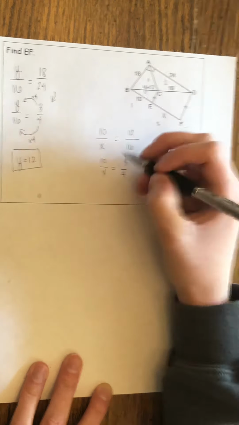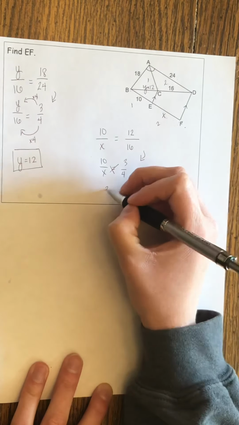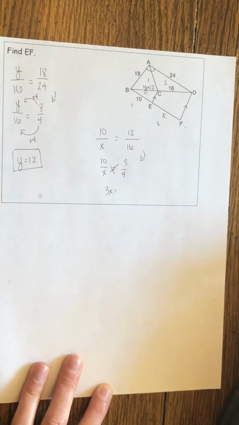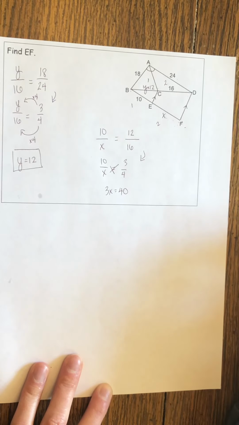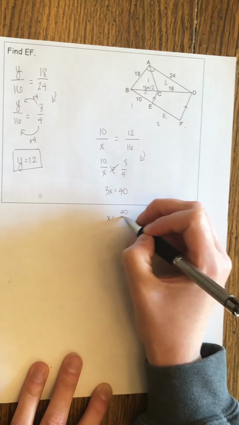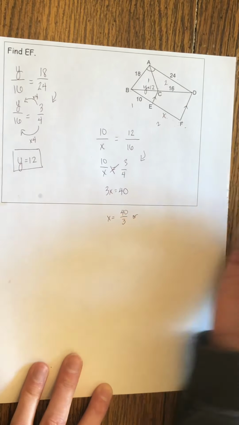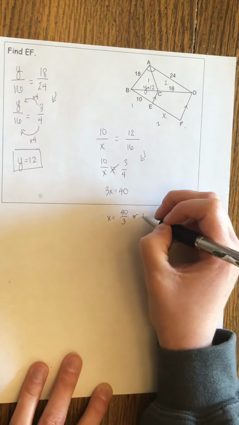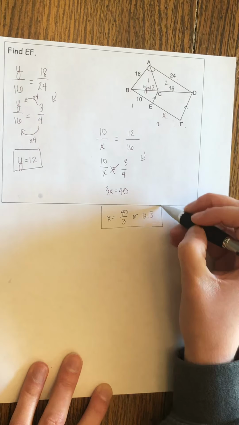I'm going to go ahead and cross multiply. So my first cross product, I get 3x, and my second cross product, I get 40. If I divide both sides by 3, I'll get that x equals 40/3, or if I wanted to write it in a decimal form, it could be written as a repeating decimal, 13.3 repeating. Either way would be okay.